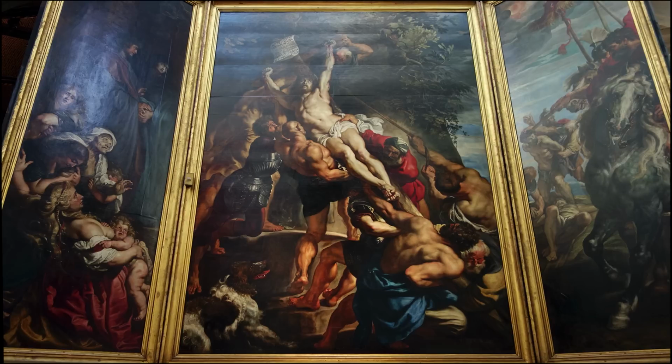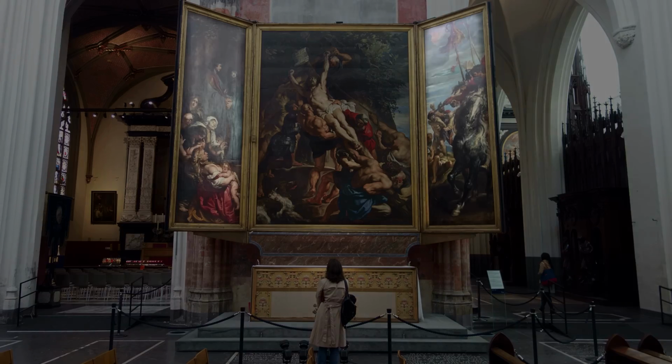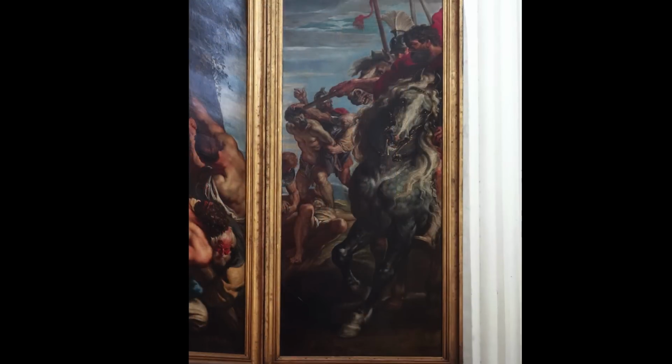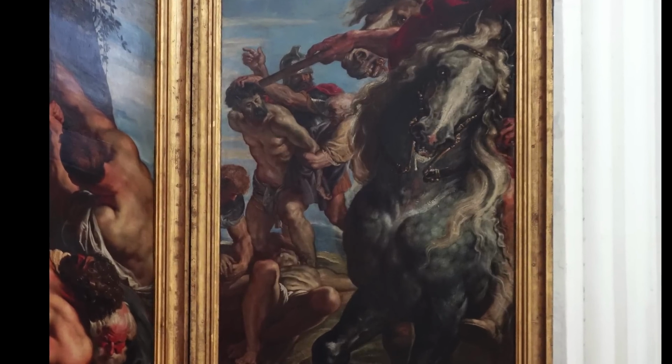Well, the size that it is now is enormous. It's more than 15 feet wide by more than 11 feet high. And it would have been over the main altar in the Church of Saint Walpurgis. Now, the wings hold different scenes. On the right, we see this amazing foreshortened horse ridden by a Roman authority, as well as the two thieves who are being attached to crosses as well.